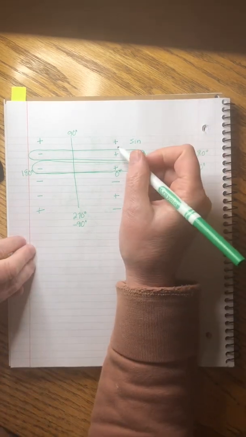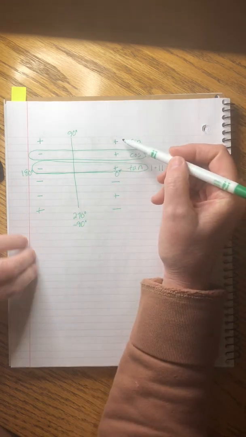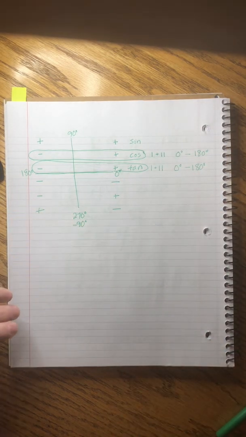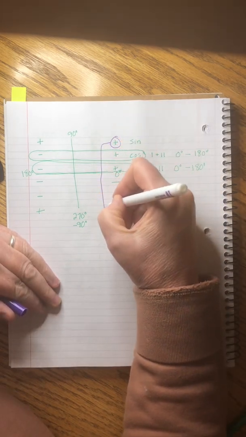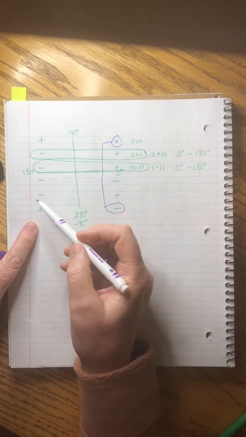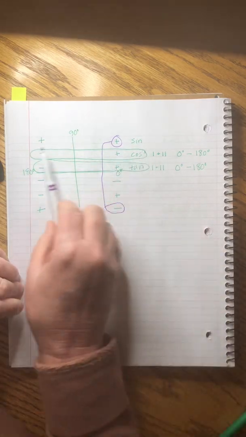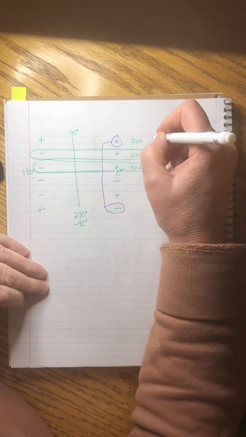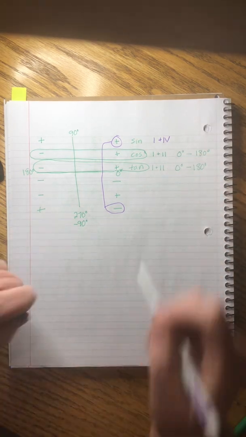Notice with sine, it doesn't work out quite the same way because sine is positive over here. So in order to get a full range of sine's values, we have to go down. Now, we could go over here, right? Because here's negative signs, but we're trying to keep this simple. So we went across for these, but for sine, we have to go down. Now we get 1 plus 4, right? Those are the quadrants that we're using.